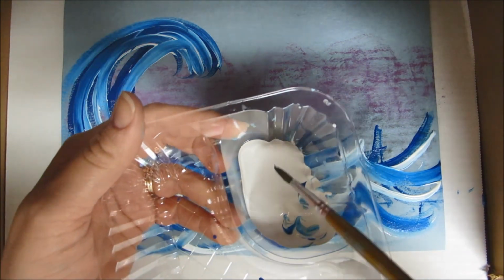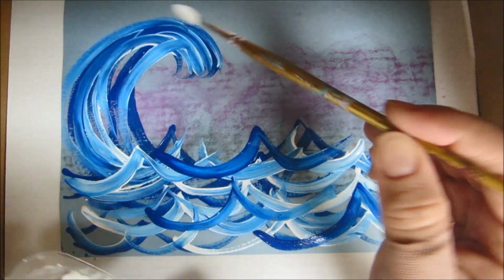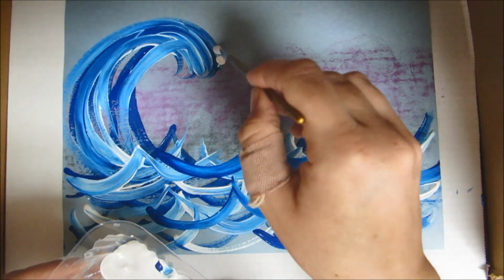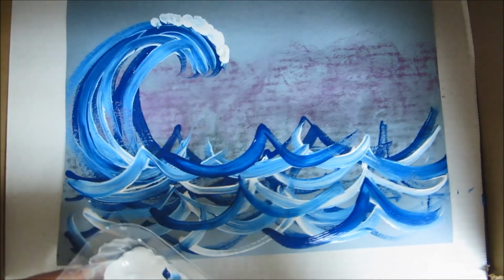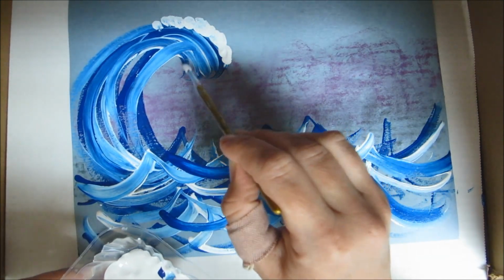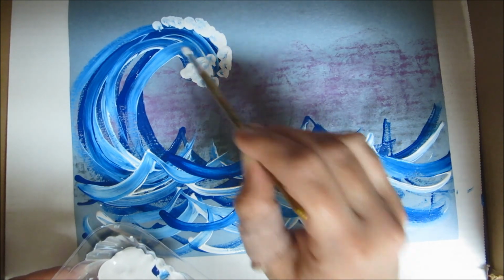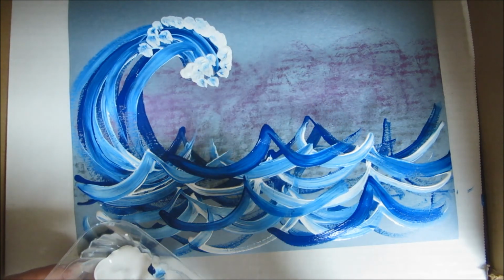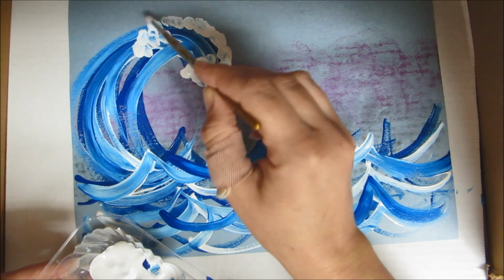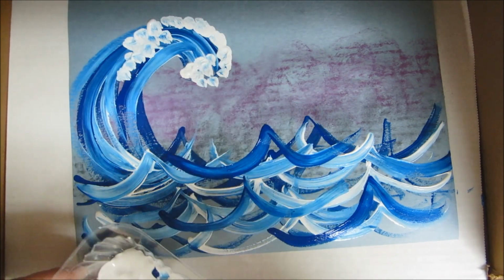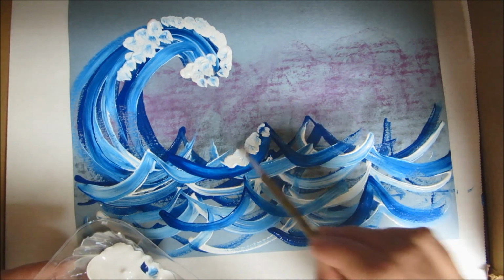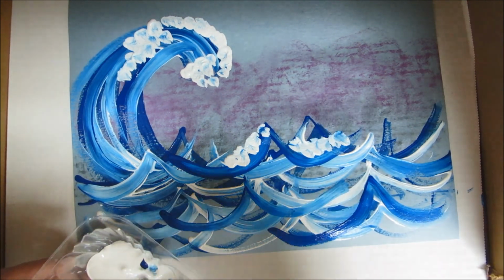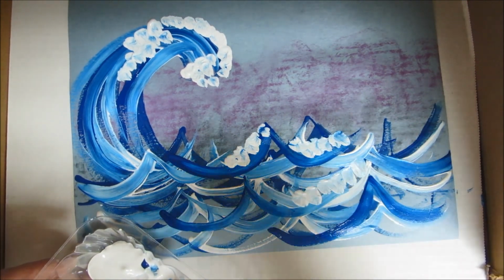We're going to dip in the pure white with a clean brush, and you're going to tap, tap, tap along the top of your wave. You can even add a little bit here across the bottom. Anywhere you think you would have foam, tap it into that wave there. You can tap some into your ocean. Add that foaming color there.